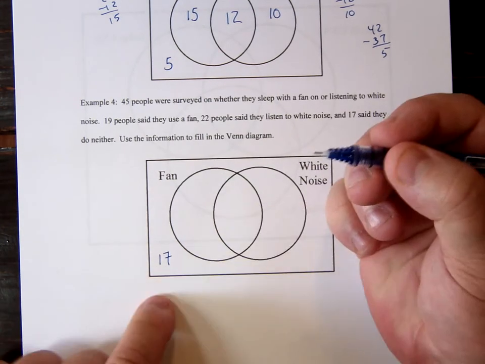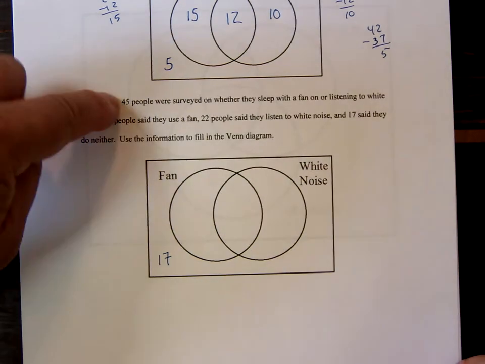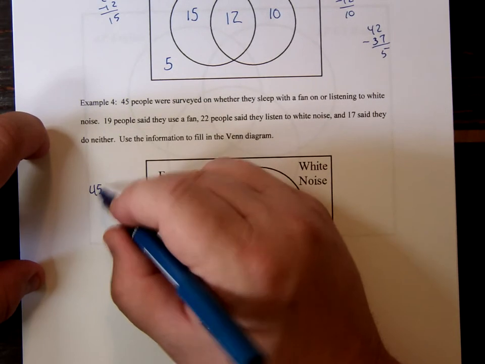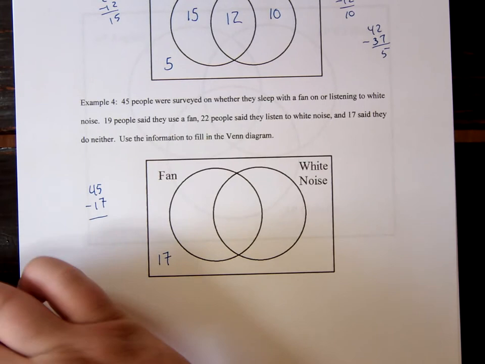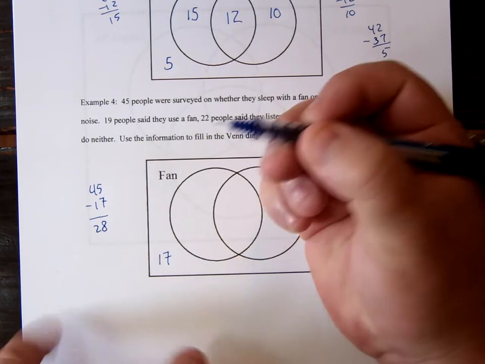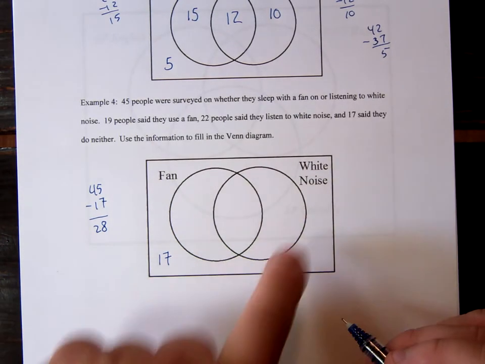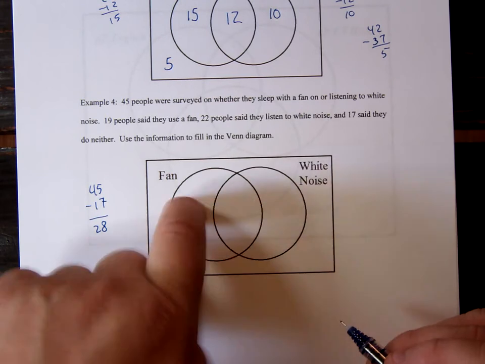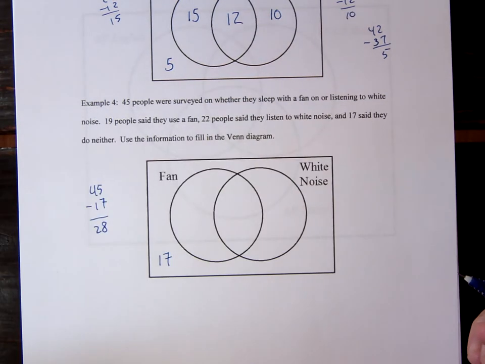So this one you're actually starting with the neither group. Well, if you know 45 people are in the survey, minus 17, that leaves 28 people that have to make up your groups on the inside so that they will add up to the whole 45.